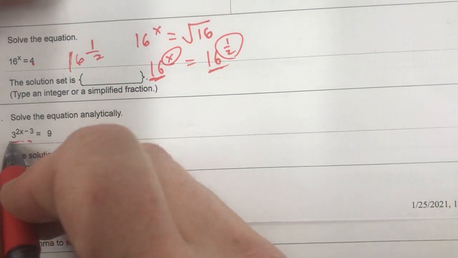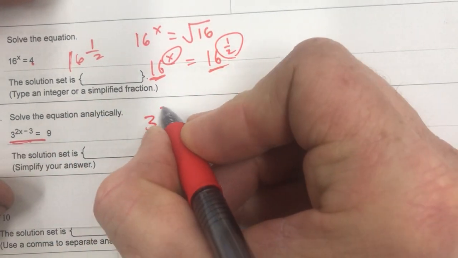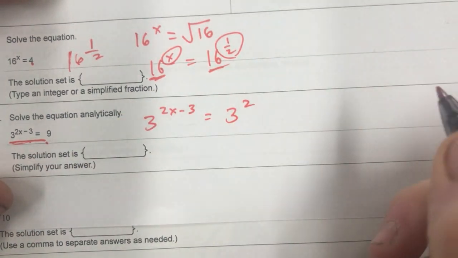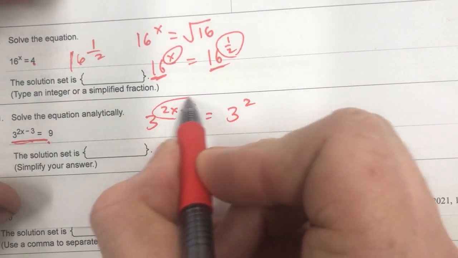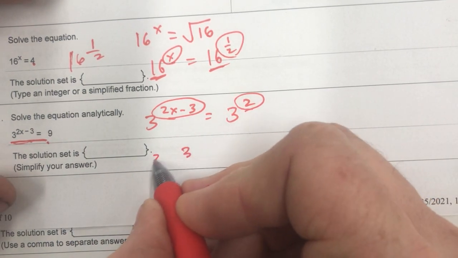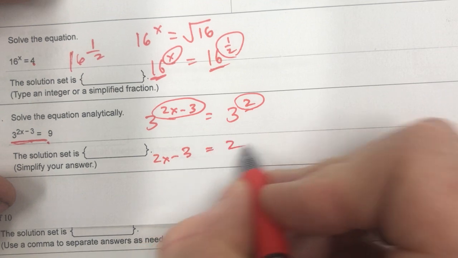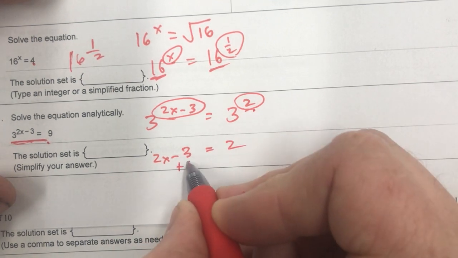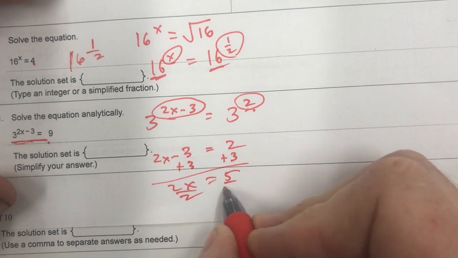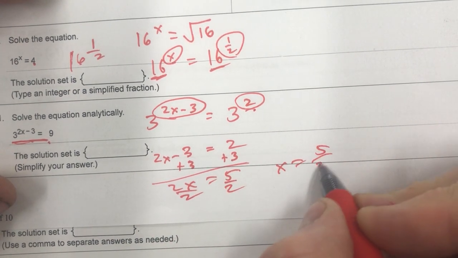That's what we'll do down here on this one. 3 to the 2x minus 3 power equals 9. Well, 9 is 3 squared. All right, so that means this will equal that. So 2x minus 3 equals 2. So I add 3 to both sides. 2x equals 5, and then divide by 2, x equals 5/2.